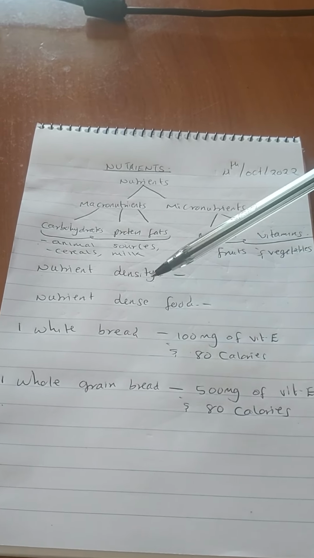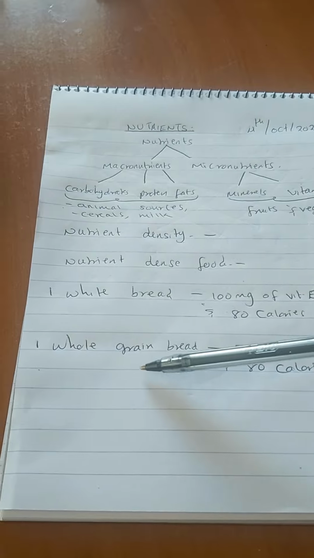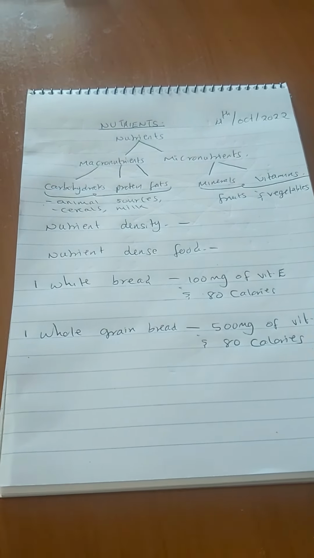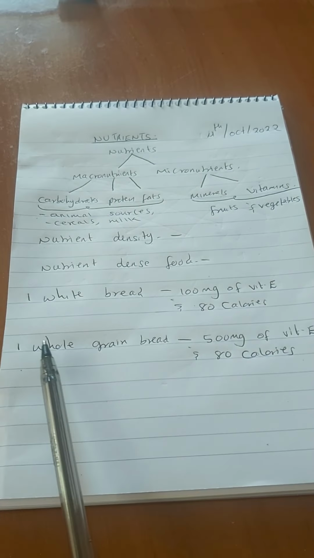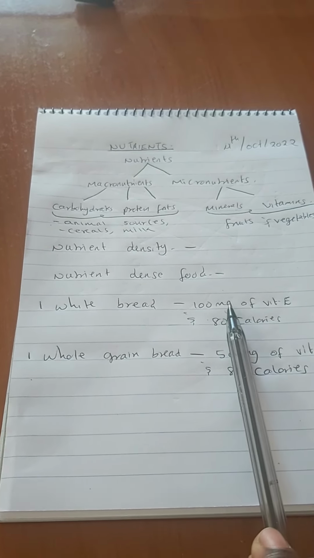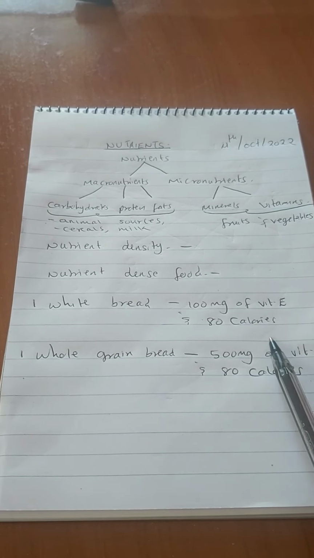So I'm going to use an example of white bread and whole grain bread to illustrate nutrient dense food. Let's take for example, when you consume one slice of white bread, you get 100 milligrams of vitamin E and 80 calories.